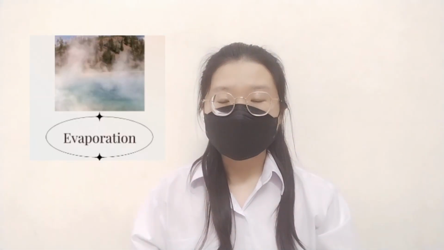Next, evaporation is also an example of an endothermic reaction. Evaporation is a process that changes a liquid to a gas. The liquid absorbs heat from the surrounding, and the particles inside move faster because the kinetic energy increases. When the particles absorb enough energy to overcome the vapor pressure, they will escape and enter the surrounding air as a gas.